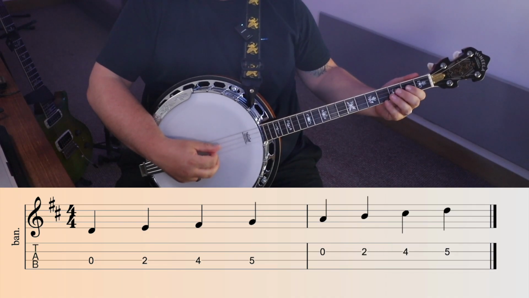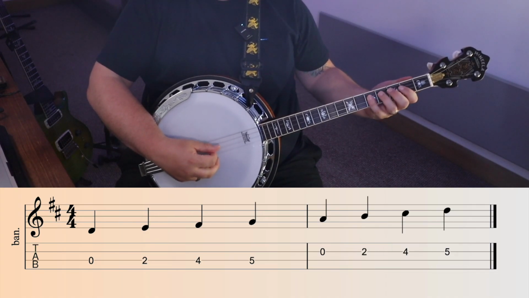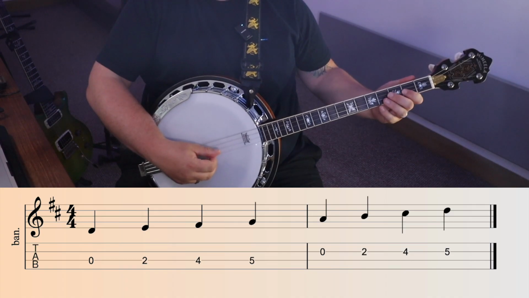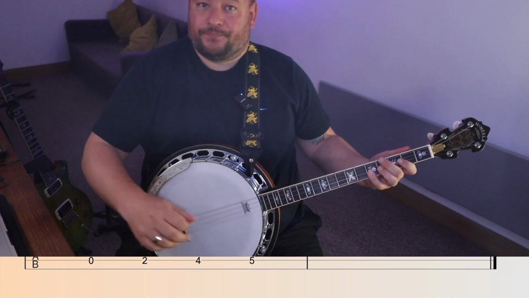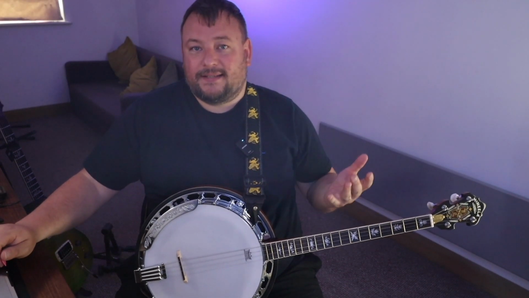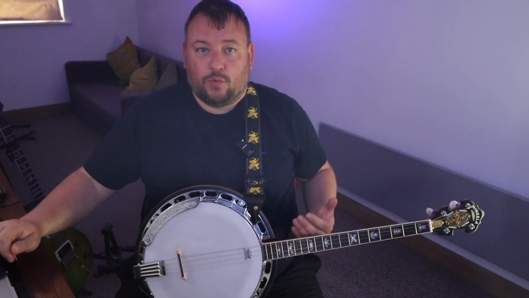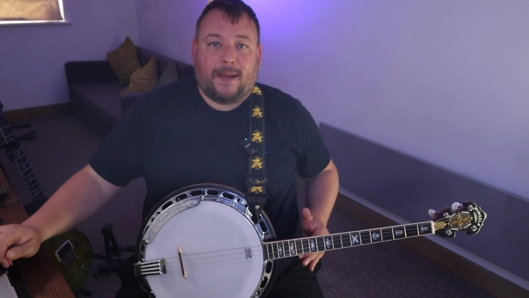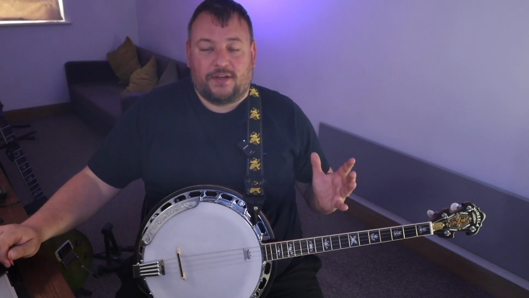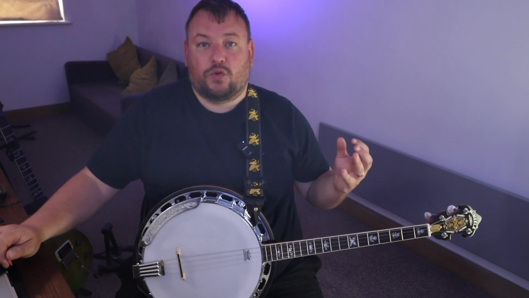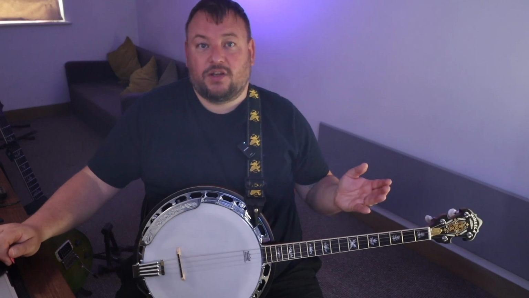So that's D, E, F sharp, G, A, B, C sharp, D. When you practice this, keep the notes even. You can use alternate picking up and down if you want, or you can keep it all down strum. Just pay attention to where the pattern sits on the neck. That's the most important thing, because once you know the shape or the pattern, you can then move it.